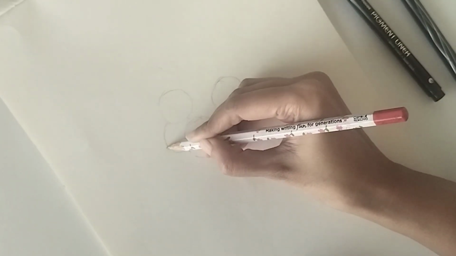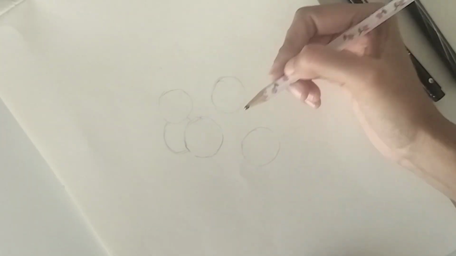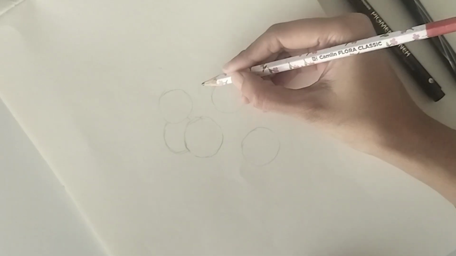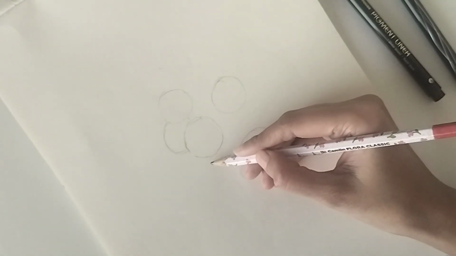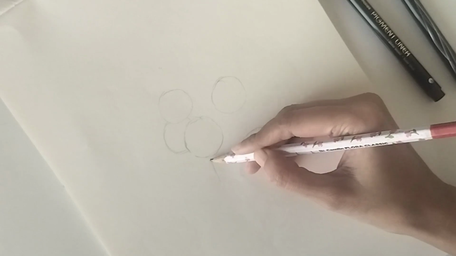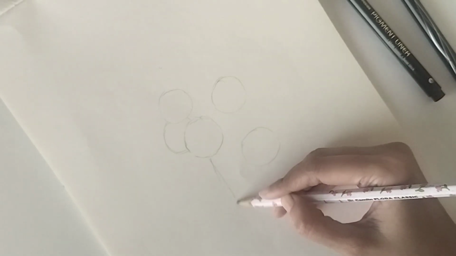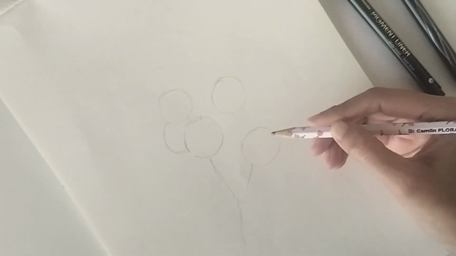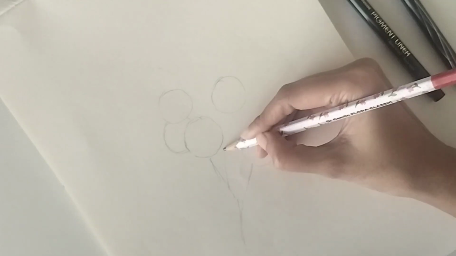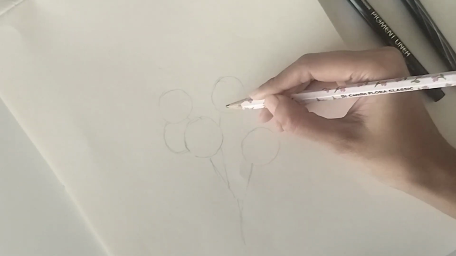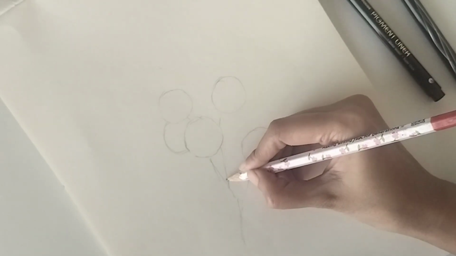So basically I need 4 to 5 flowers, so I'm creating a little bigger circle like this, and flowers could be overlapping as well, so you can create a half circle or something like that. Then connect everything together with the help of stem. All these things we are doing with the help of pencil, and this is the basic guideline that we are creating for ourselves.